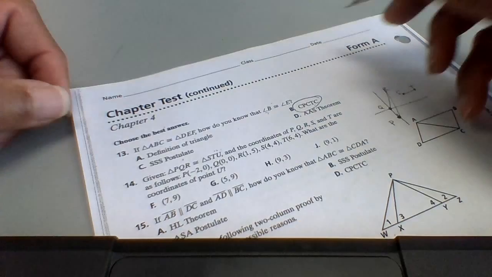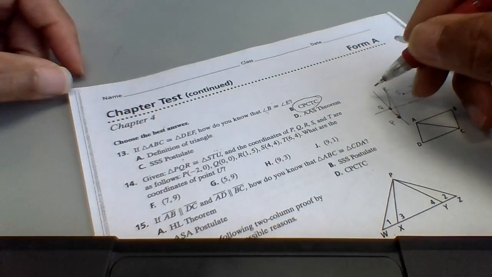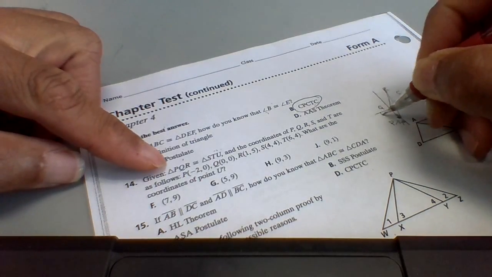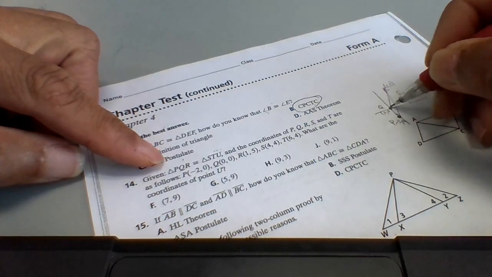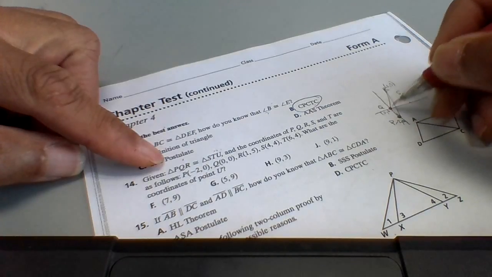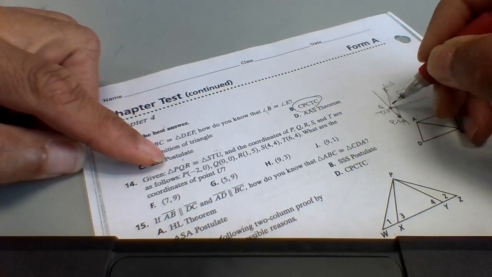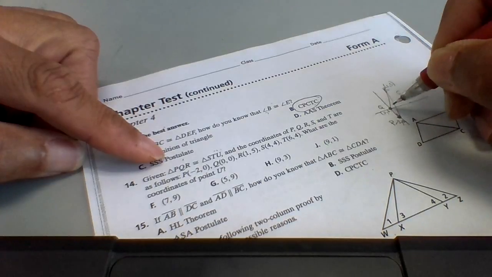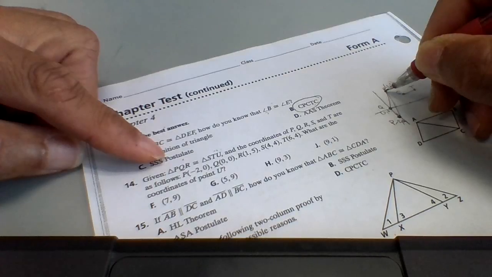Problem number 14. I set up a little bit on the side here so you can see what's going on. This one is at negative 2, 0. This is at 0, 0. And then this is at 1, 5. So this much, which is 2 apart, is the same as this much for ST, and I've got to find U. So really what I'm looking at is going from Q to R. To go from Q to R, I went 1 to the right and then 5 up. So I need to go 1 to the right and 5 up.